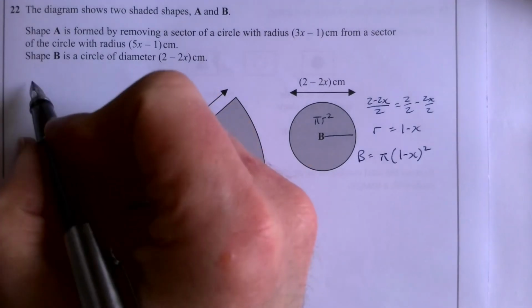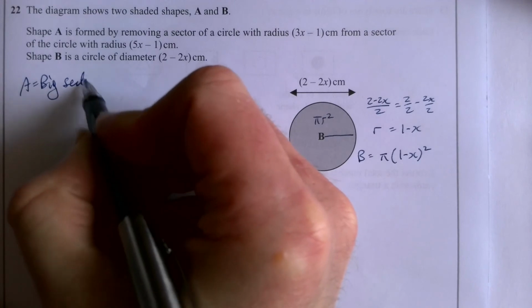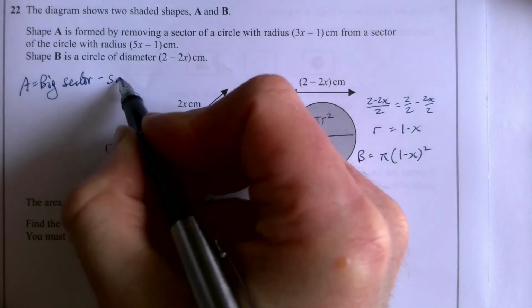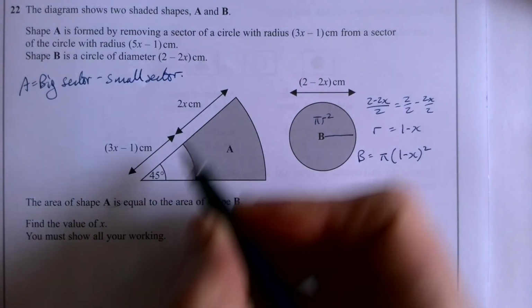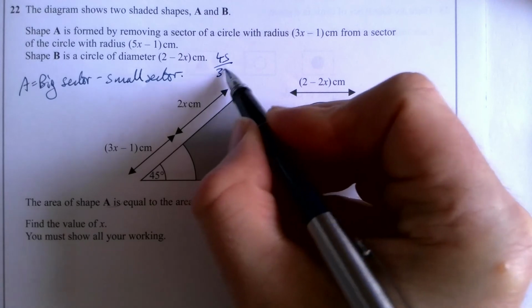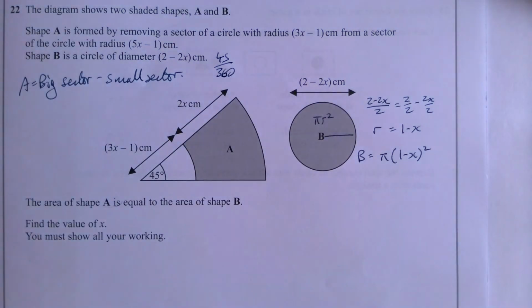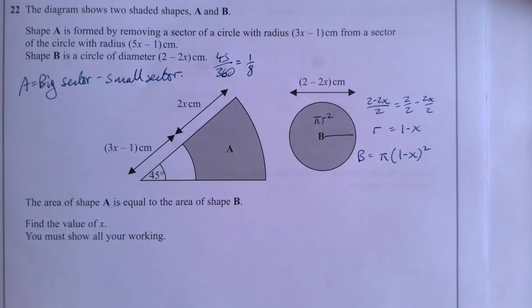This area, A, is going to be the big sector, take the small sector. And they're going to be quite related. 45 out of 360. We want that fraction. Now 45 goes twice into 90, so it's going to go 8 times into 360. So we want 1/8 of a circle.